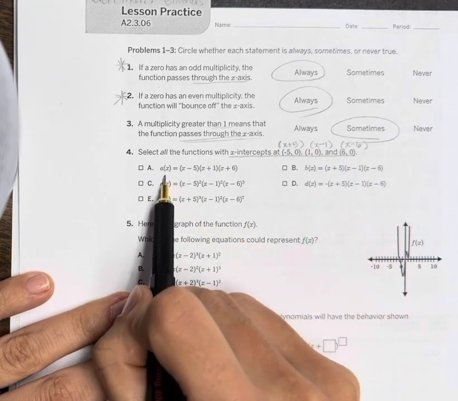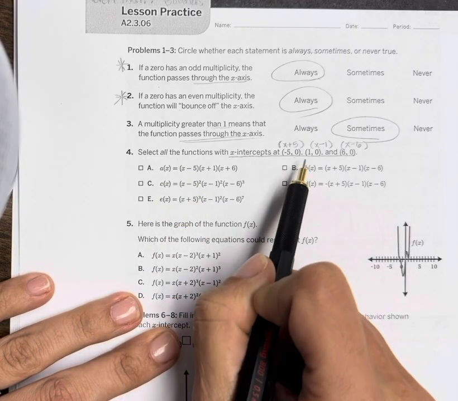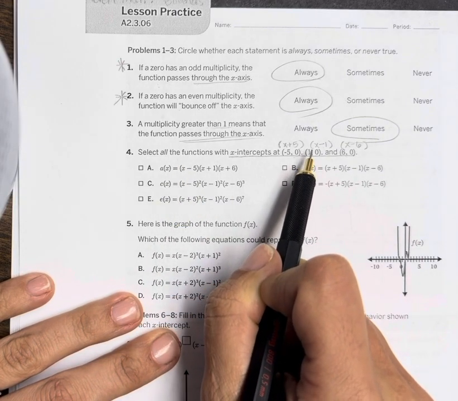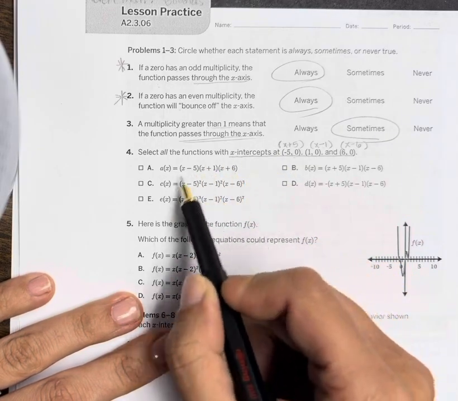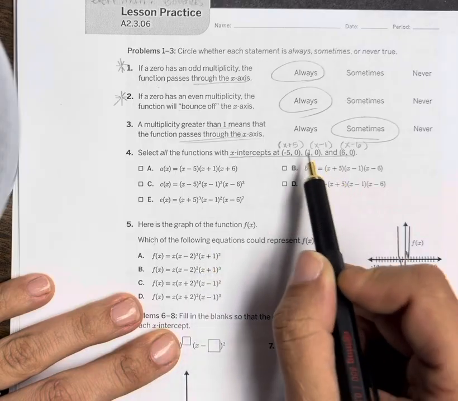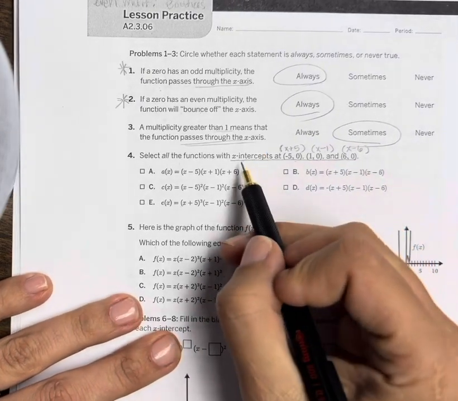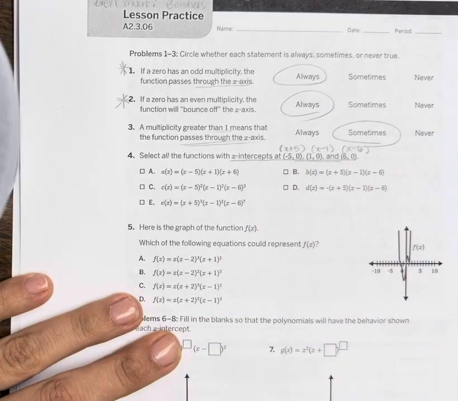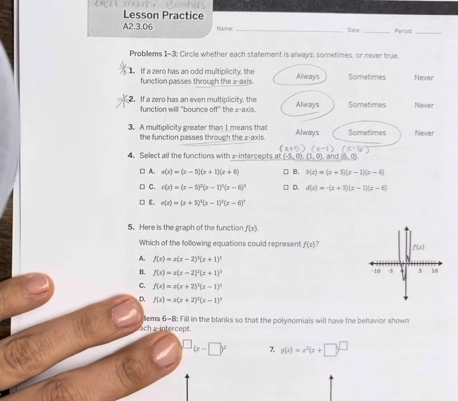Now, could I have different leading coefficients? Yes, I could. Would it affect the x-intercepts? No, it would not. Could I have various multiplicities going on? Again, yes, you can. Does it affect the x-intercepts? No, it doesn't. So if my only condition is that the x-intercepts be here, any of these that show me this, this, and this are it.